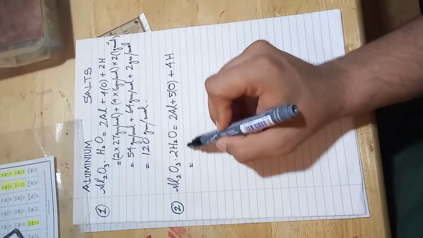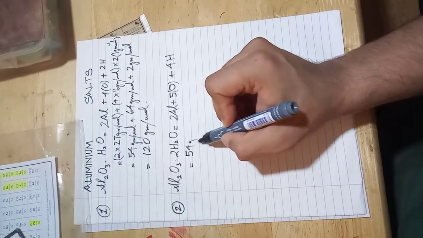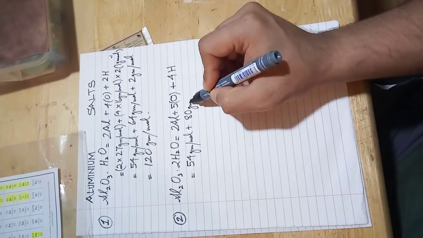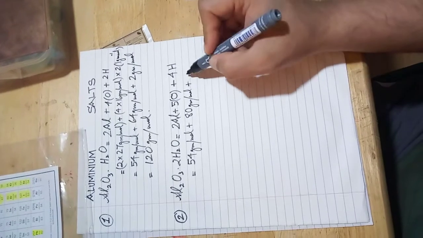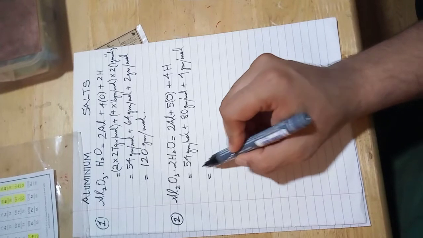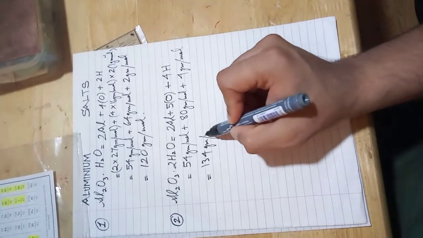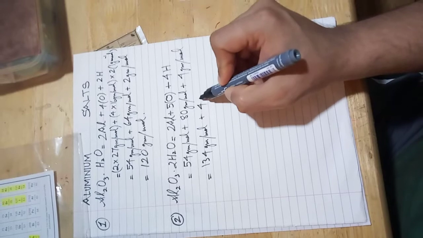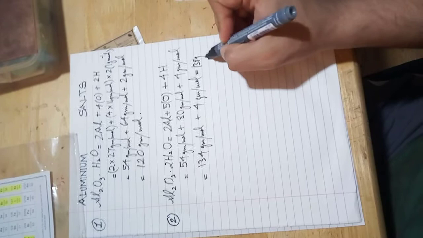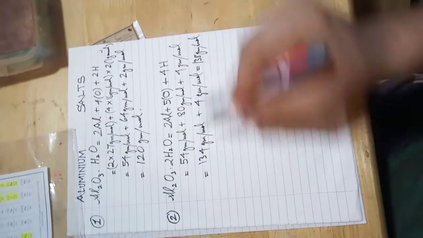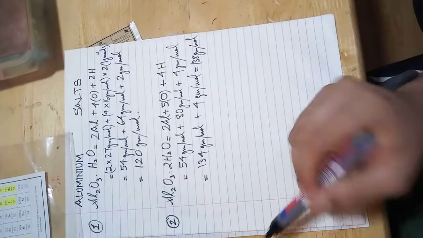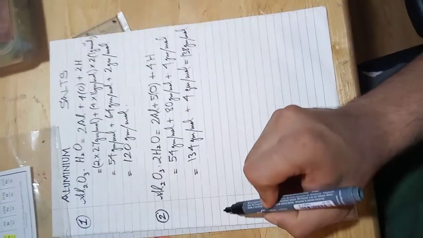So our task is the same: that'll be 54 grams per mole for aluminium, 80 grams per mole for oxygen, and 4 grams per mole for hydrogen. That'll be 134 grams per mole, 138 grams per mole for the relative molecular mass of this aluminium oxide dihydrate.